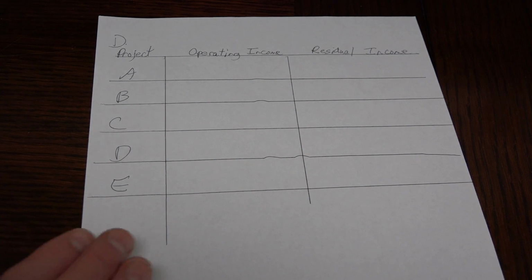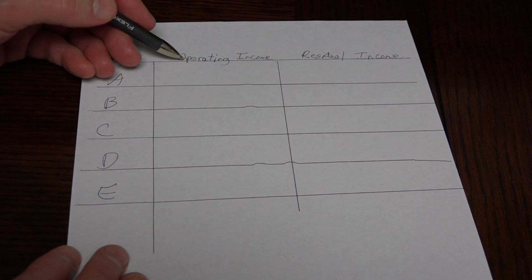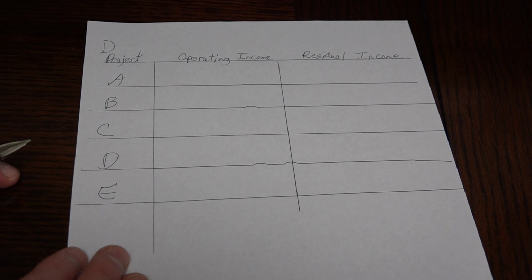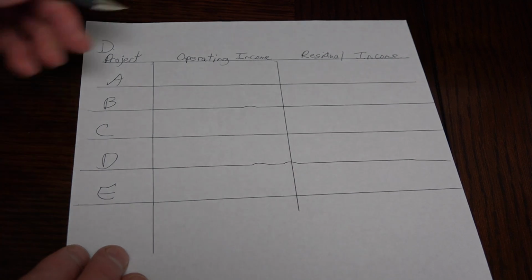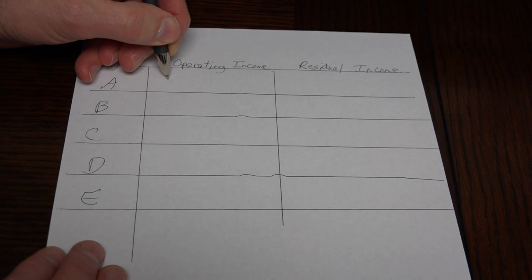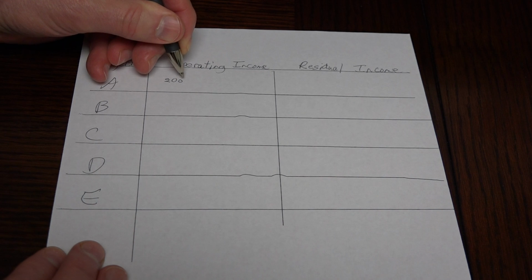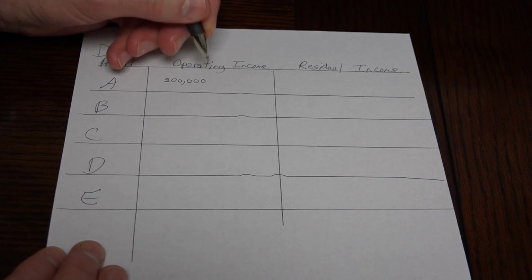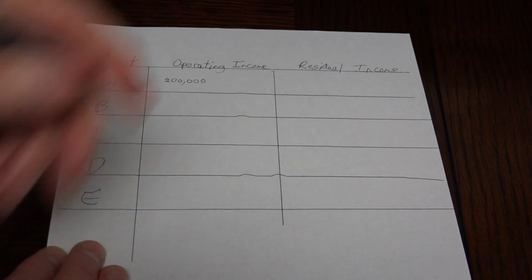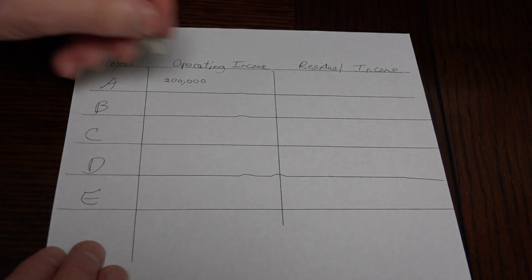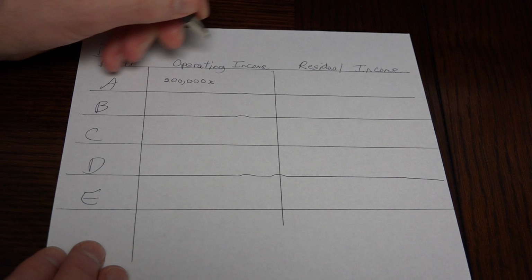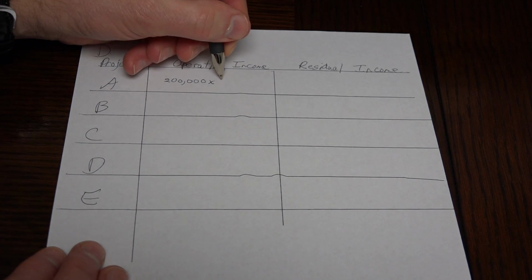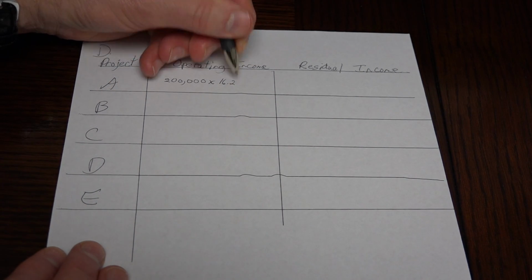And so for ROI, which is synonymous with operating income, what you do is you're going to take the required capital, so for A, 200,000, and you're going to multiply it by the ROI of 16.2%.